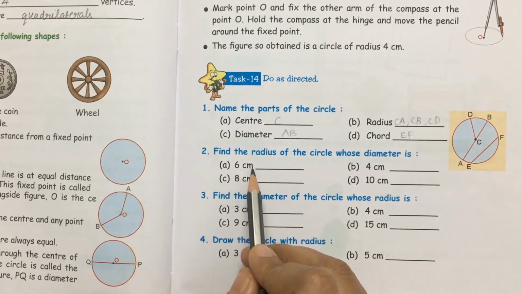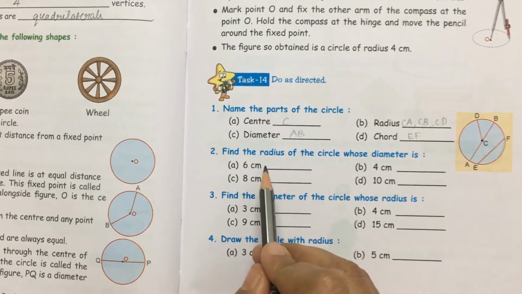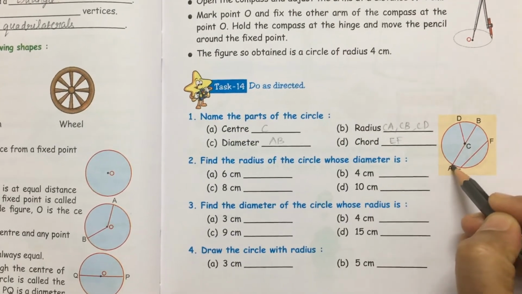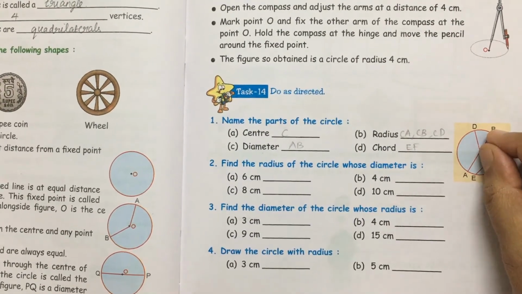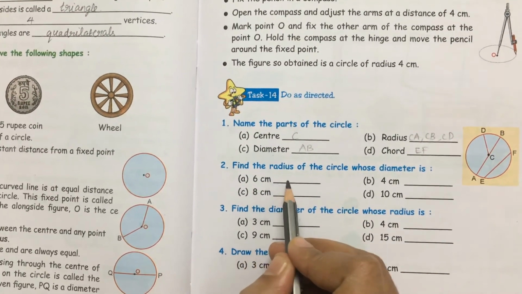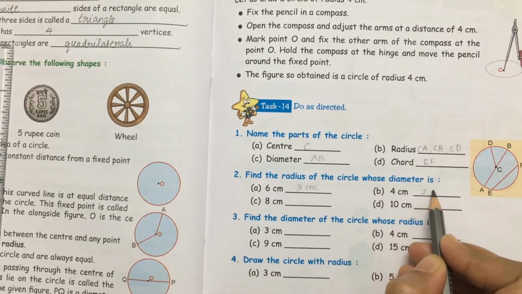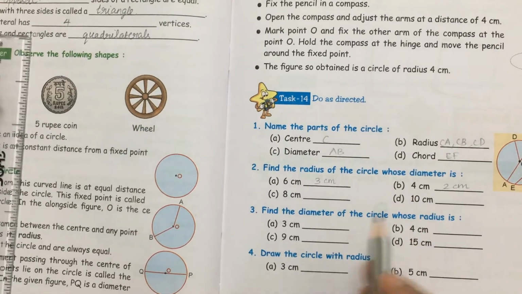Now we have to find the radius. Radius is half of the diameter. See, this is the diameter and radius is half of it. If it is 6 centimeter, the radius will be 3 centimeter. Half of 4 centimeter is 2 centimeter. Likewise, you will do this.